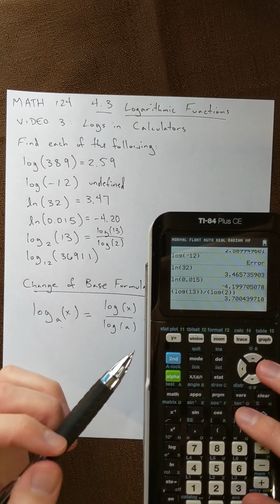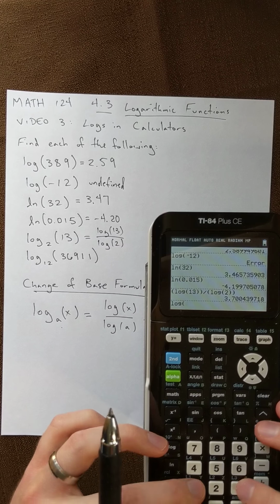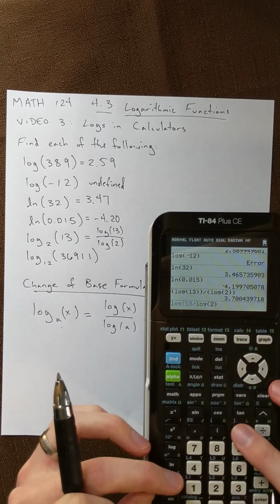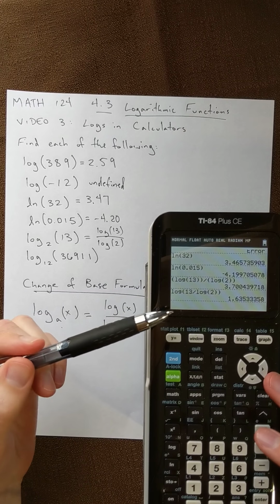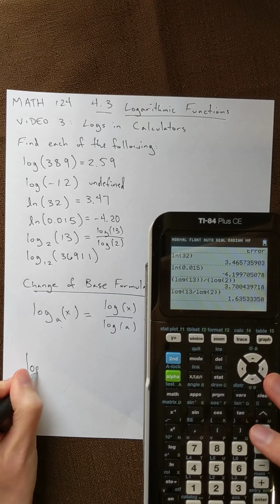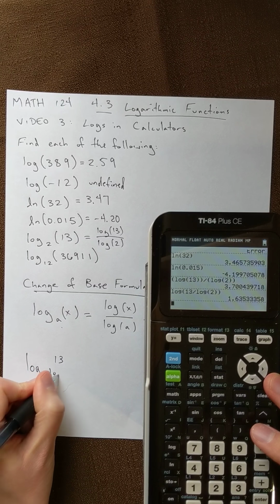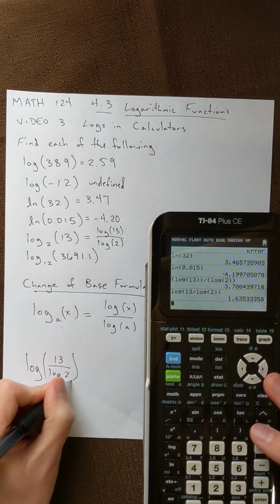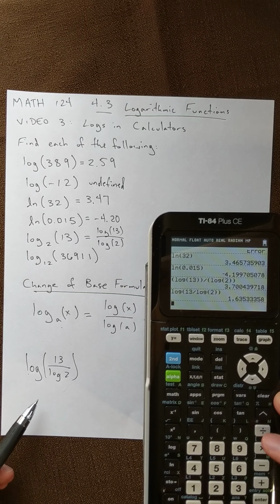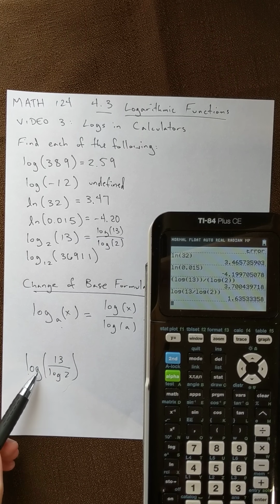But first, let me point out, if I had accidentally typed it as log 13 divided by log 2 without the parentheses, it's going to give me some wonky answer because it's actually doing log of 13 divided by log 2, which is not what I'm supposed to be doing. I'm supposed to have log 13 in the numerator and log 2 in the denominator, not 13 over log 2 inside the log.